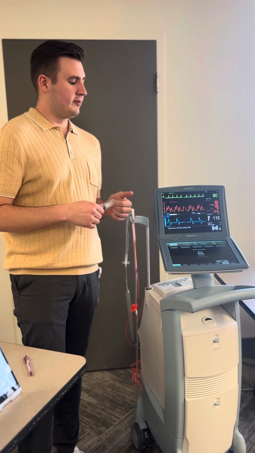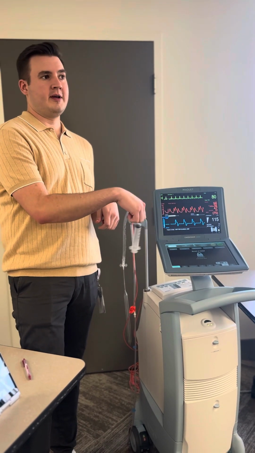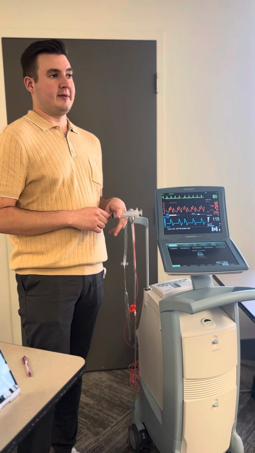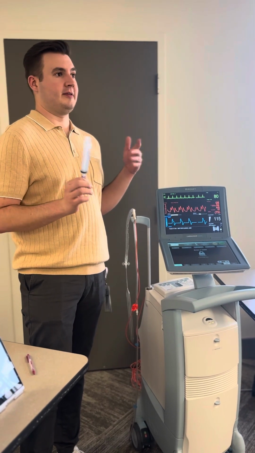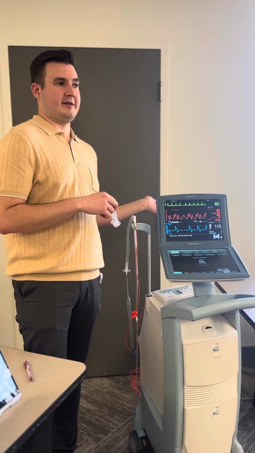If for some reason your balloon is in standby for 15 minutes, this machine will start freaking out and alarming you. If it's ever in standby for 30 minutes, the balloon is bad, it has to be taken out, because there's a good chance a clot formed on it. And then if you go to turn it back on, you're screwed.